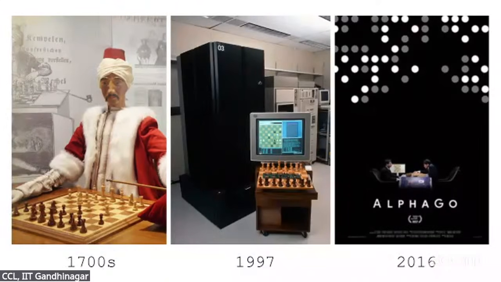And the one on top is basically an automaton. So the brain was still human, but a machine operated the moves.